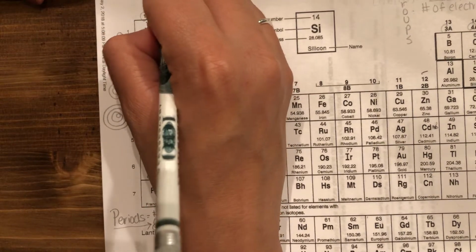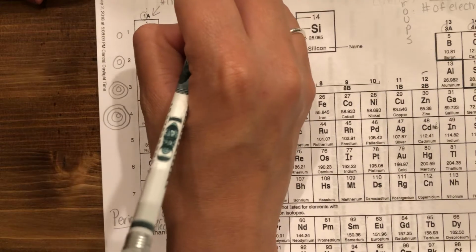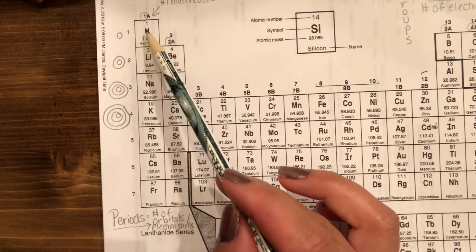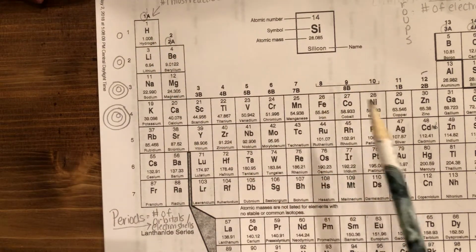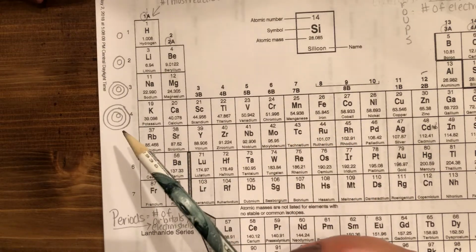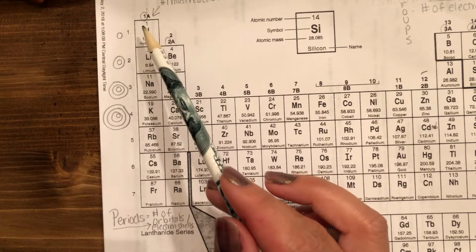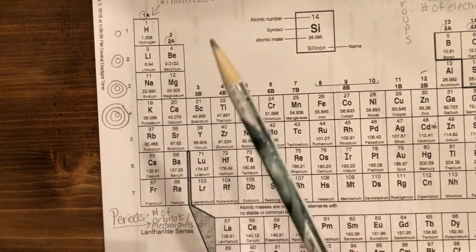In fact, it is the number 1 most reactive group, and that's because it only has 1 valence electron. Remember, they need how many to be happy? Hopefully you said 8. So this guy only has 1, so he's really wanting to give up his 1 to somebody who only maybe needs 1, so that way he can be nice and happy.